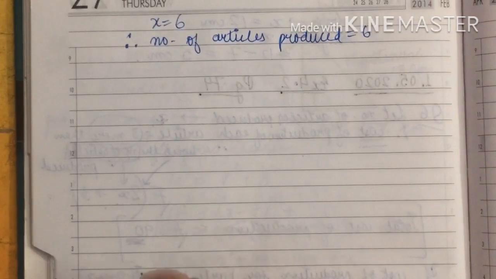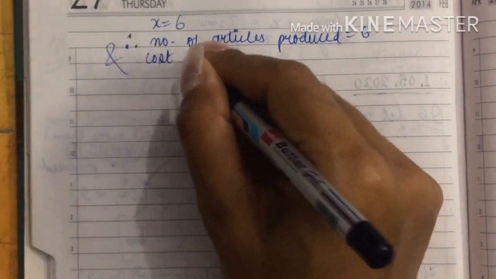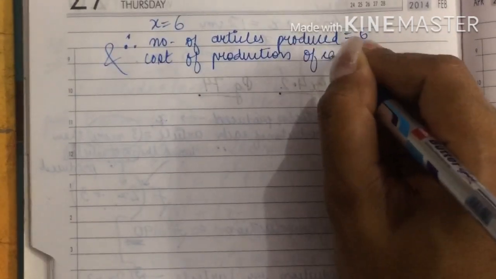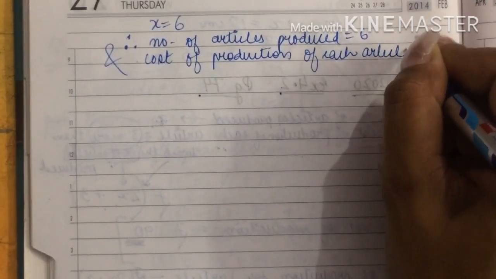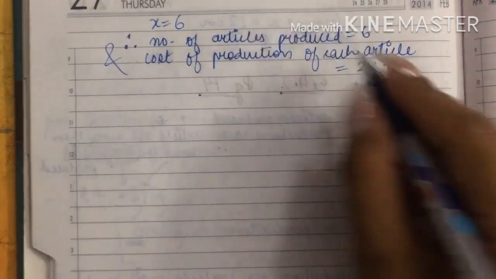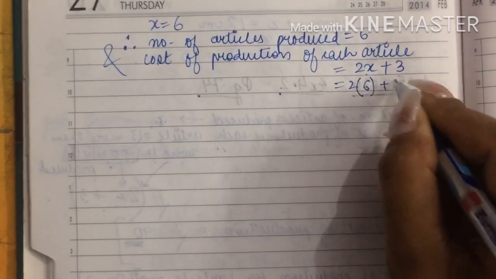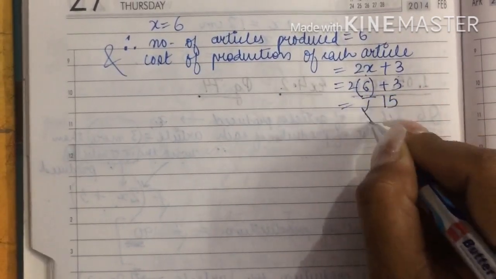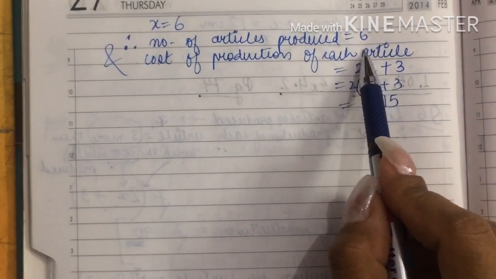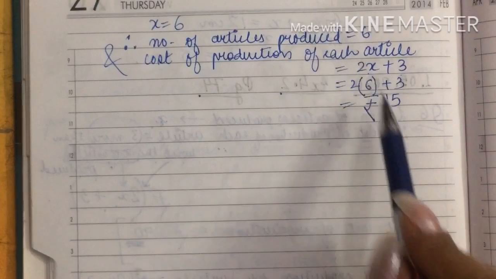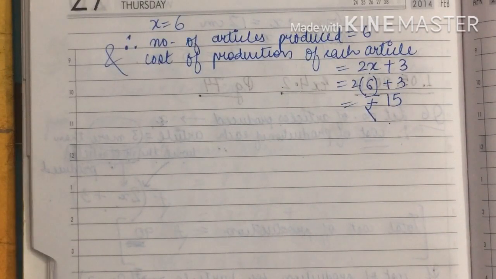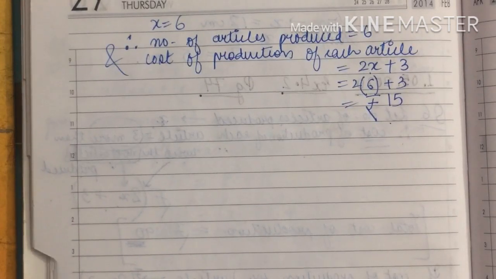6 articles were produced, and the cost of production of each article, we had assumed it as 2x plus 3. Use the value of x here. 2 into 6 plus 3. This is 15 rupees. So now you can verify. 6 articles, the cost of each is 15. What will be the total cost? 15 into 6, 90, which was given in the question. So this is how you can know your answer is correct.